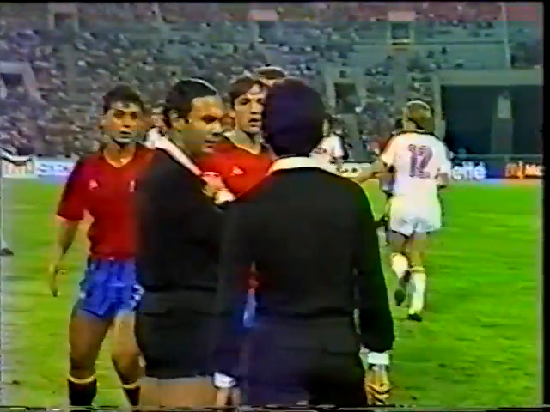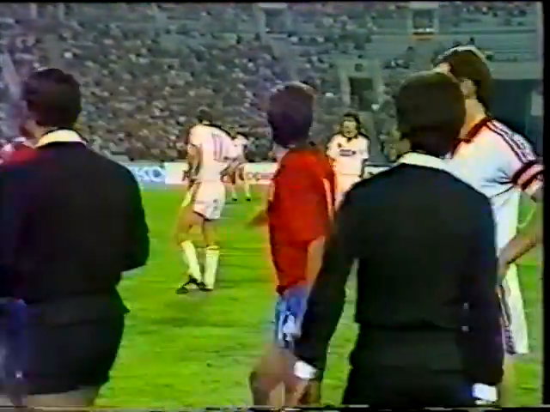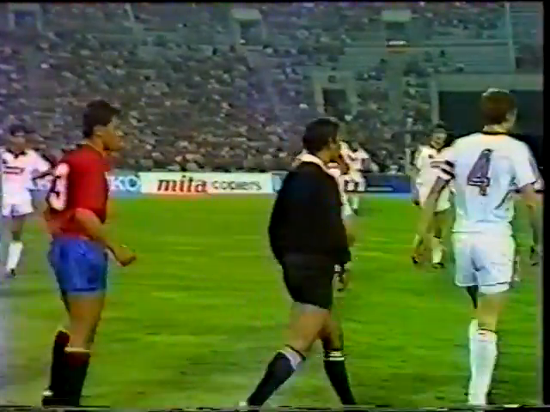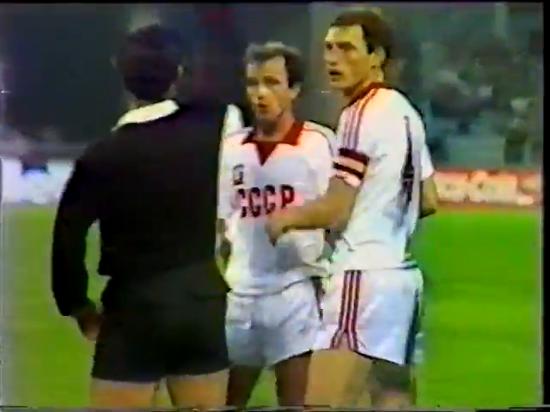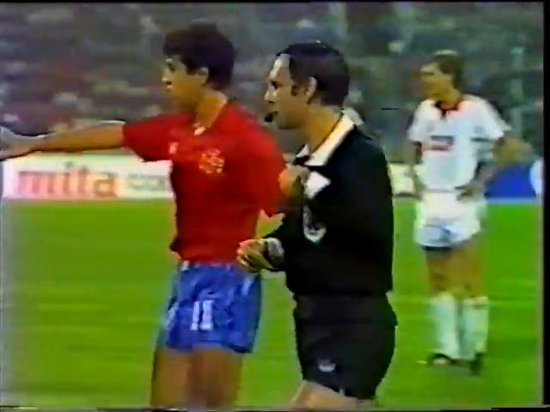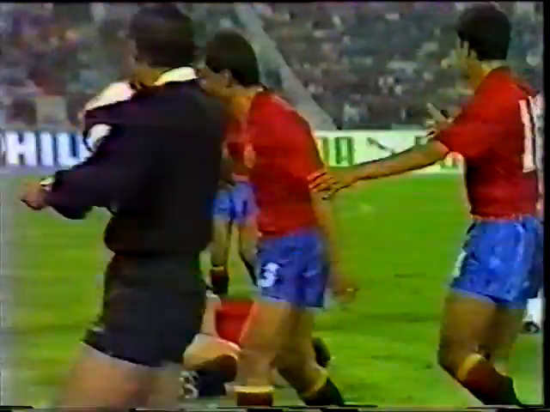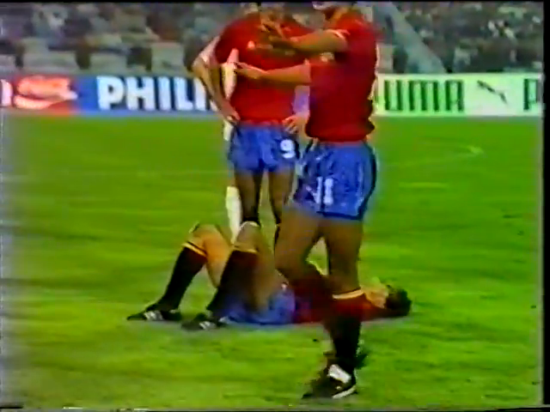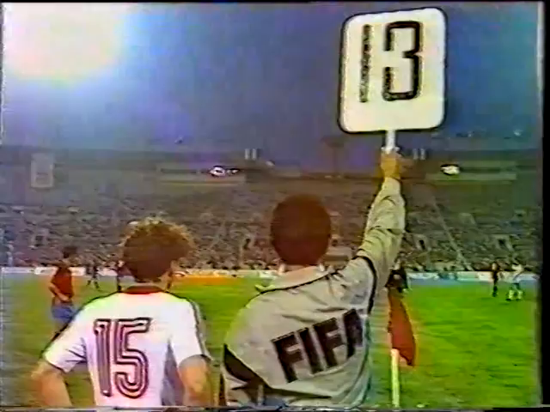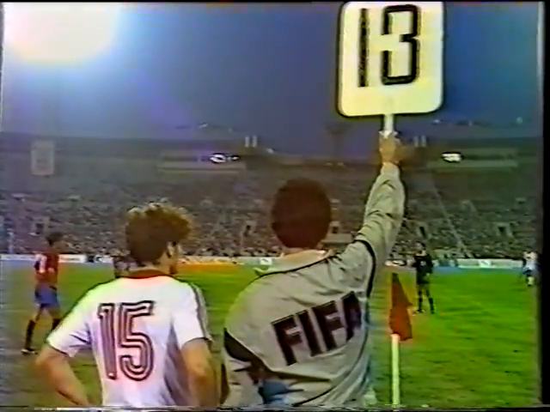Real skirmish. Yellow card produced. Now, it could be more serious. It's a yellow card for Medved. I think another player is in trouble as well. It was his sliding challenge. Substitution still hasn't taken place.